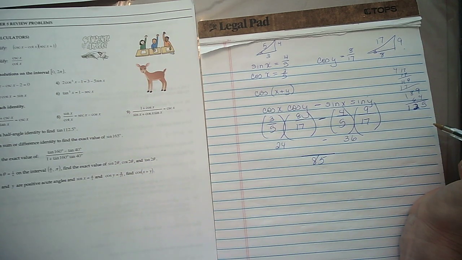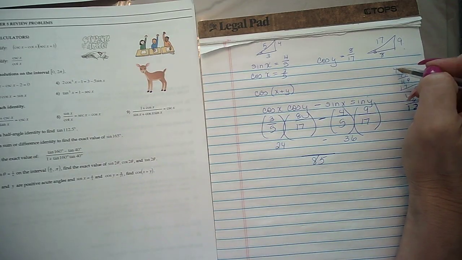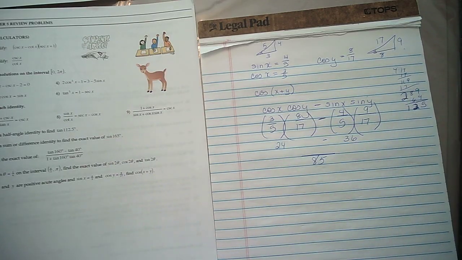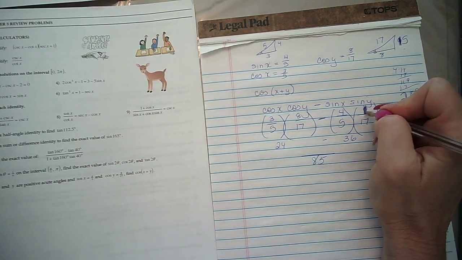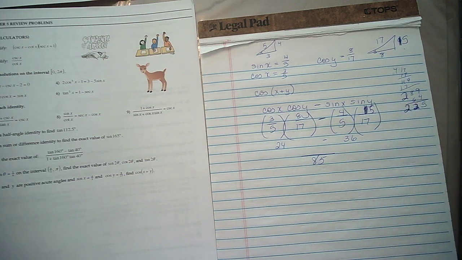That does not make sense to me. Okay. 17 times 7 is 49... Oh, because this is 2. Hello, I'm like flipping out. And so it's 15. I knew the 9 wasn't right. I'm sorry, guys. 225, 5, 2. Yes, okay, there we go.